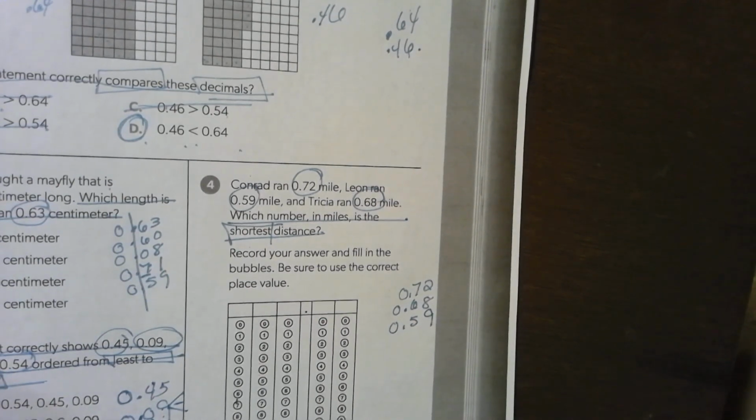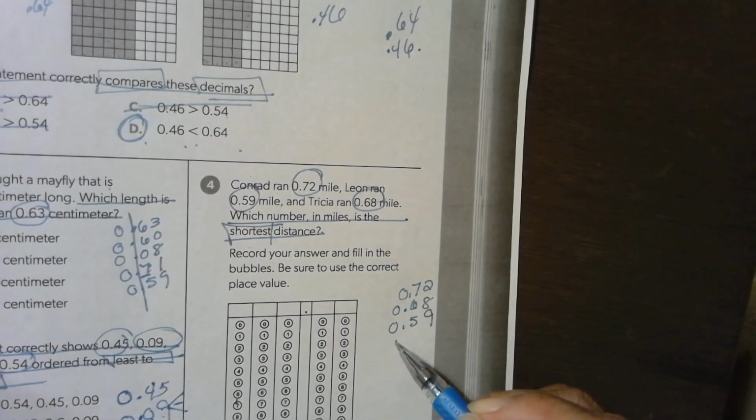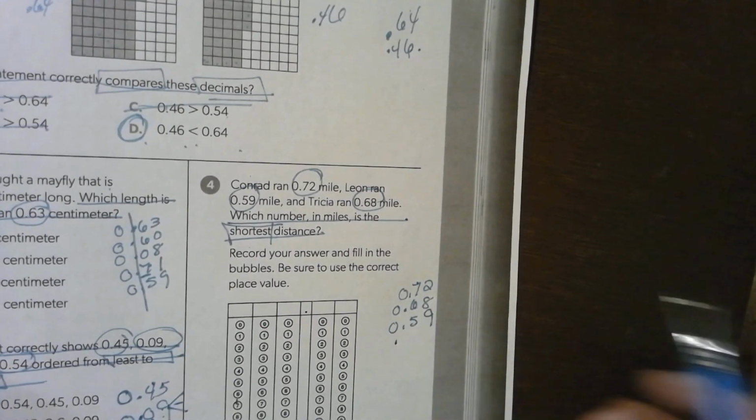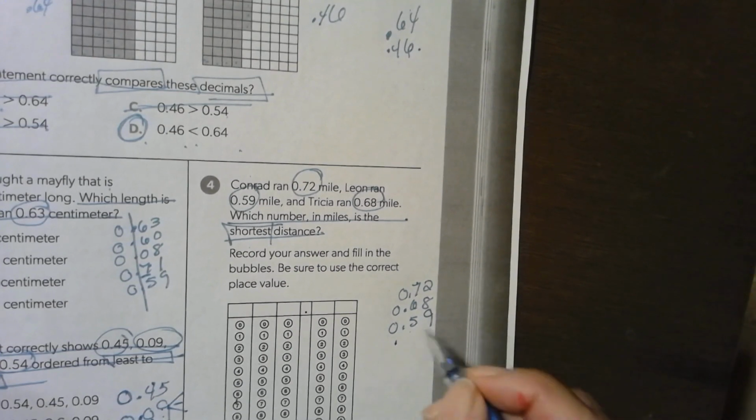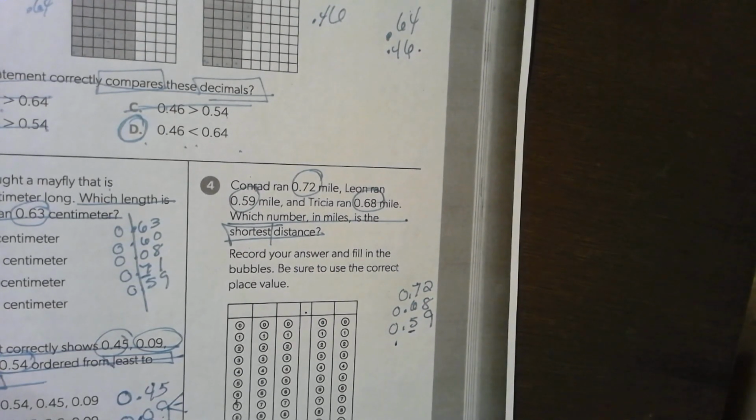So I wrote them out of order. Let's compare down. We always start from the left. The zeros don't count, of course. 7, 6, 5. 5 is the smallest number.